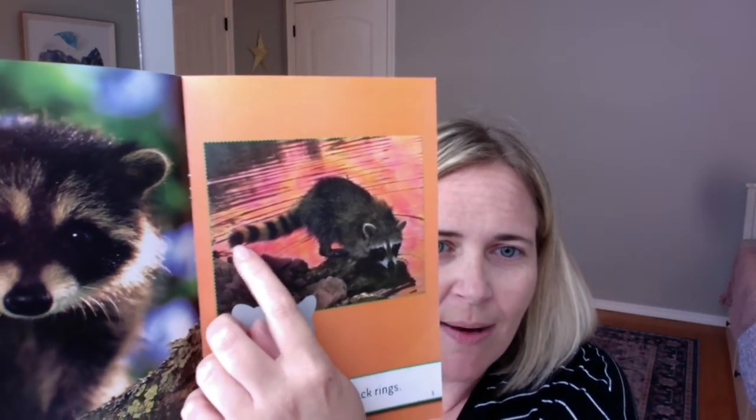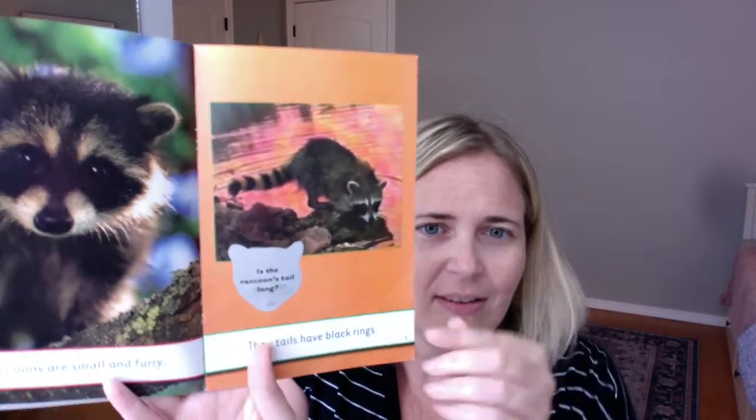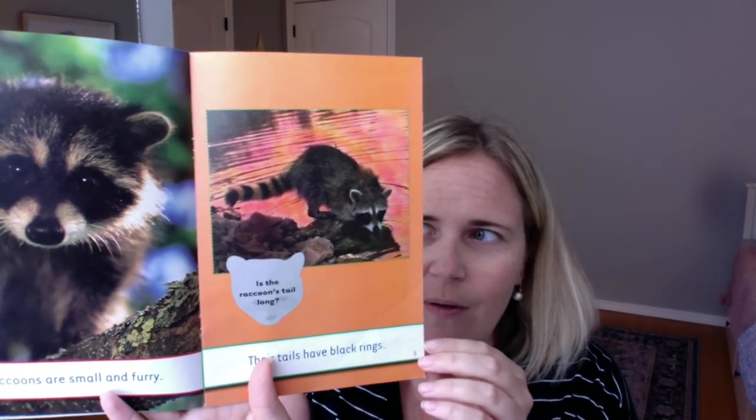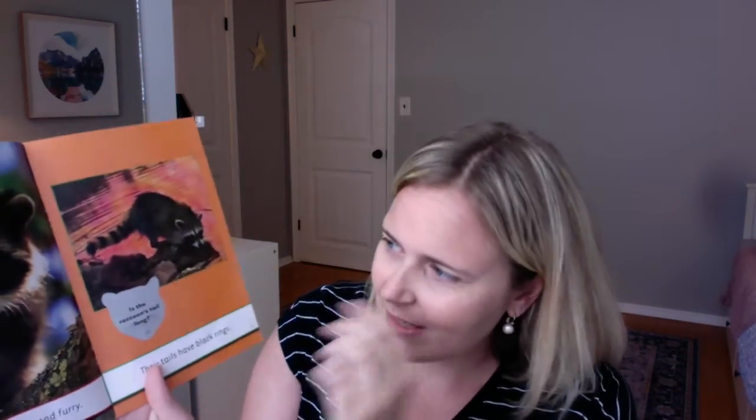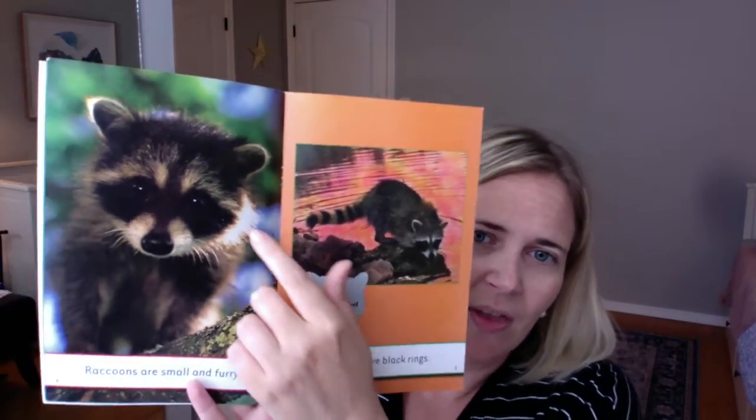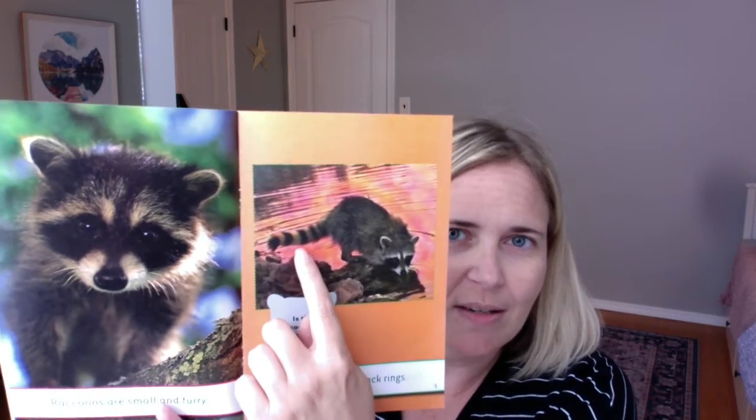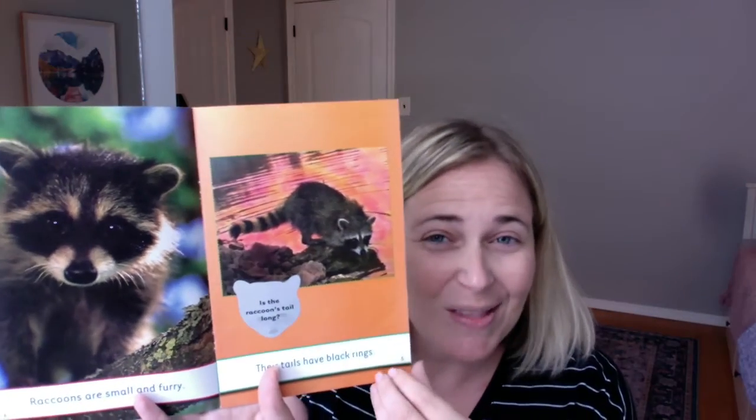Raccoons are small and furry. Their tails have black rings. See what that means, friends? See how it looks striped? It goes all the way around their tails like that, so that's why they say they have black rings. And then this is a little information question box, and it says, is the raccoon's tail long? So you can look at that picture and answer that question. Does that look long to you? I think that's a pretty long tail.